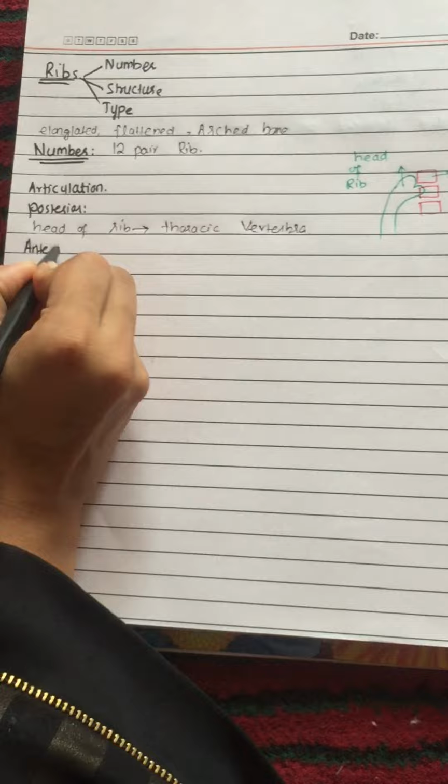Assalamu alaikum. Today in this video we will discuss the anatomy of the ribs. We will study its number, structure and types in detail.